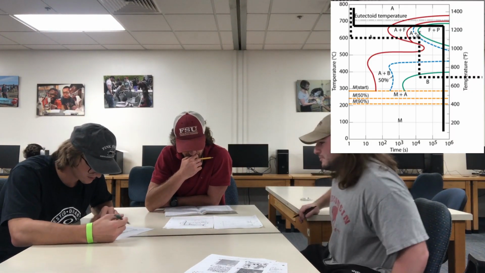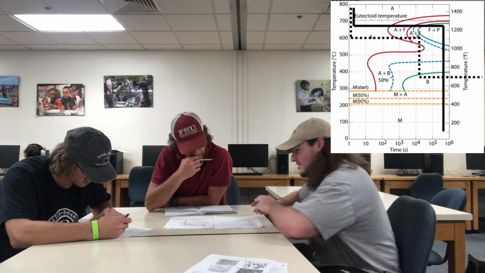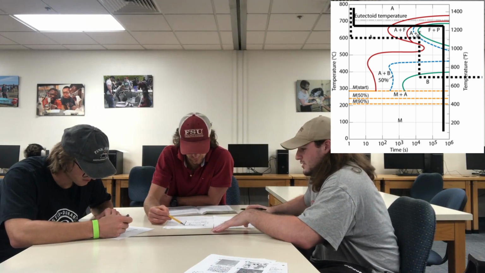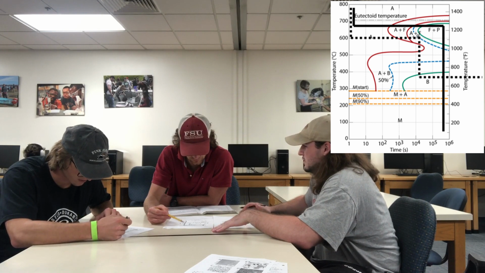With that in mind, if we go back to the cooling diagram and we look at what phases are on the diagram, it'll clue us into whether it's hypo or hyper.